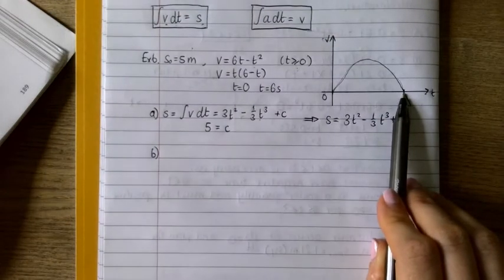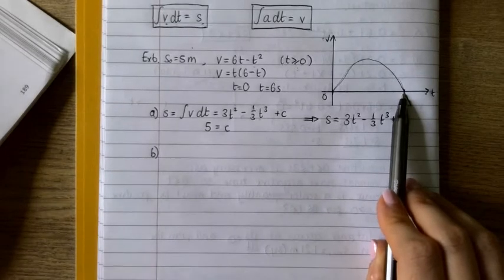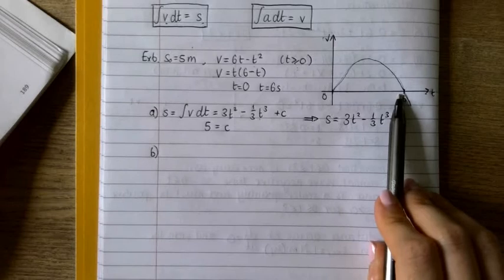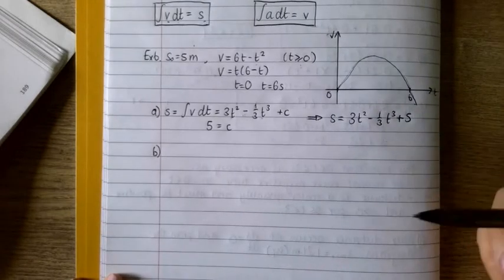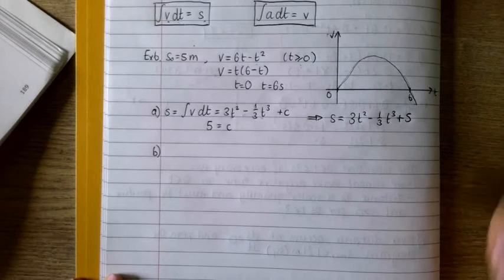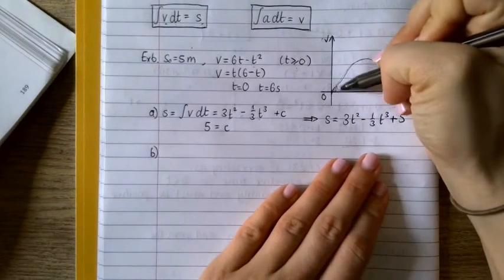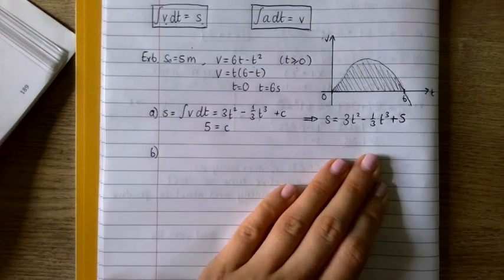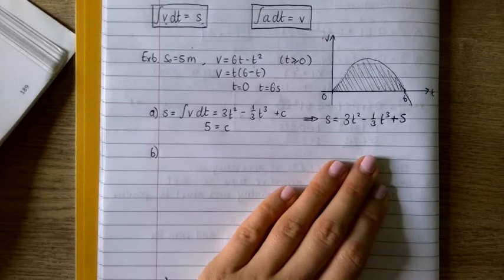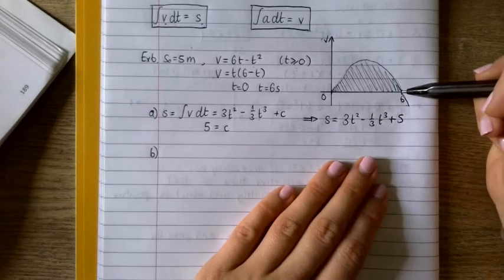Now, another fact that we learn earlier on in our mathematical lives is that displacement or distance is the area beneath a velocity time curve. So we want the area of this part of our graph, only up to the condition of t equals 6.